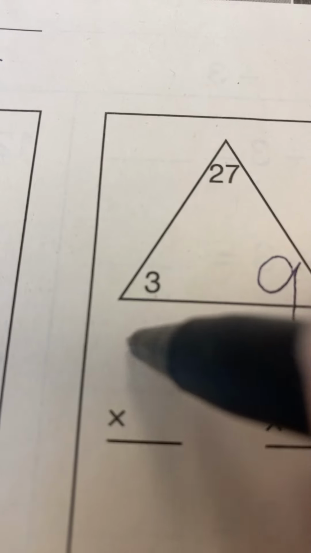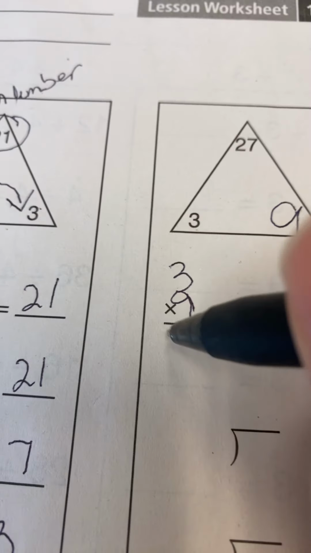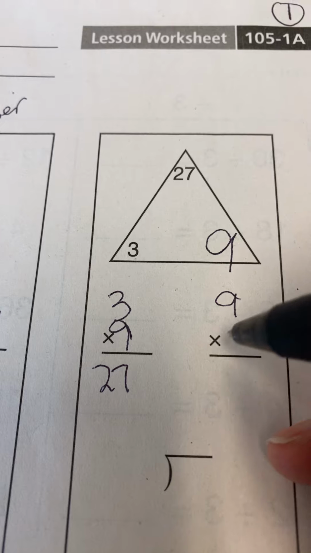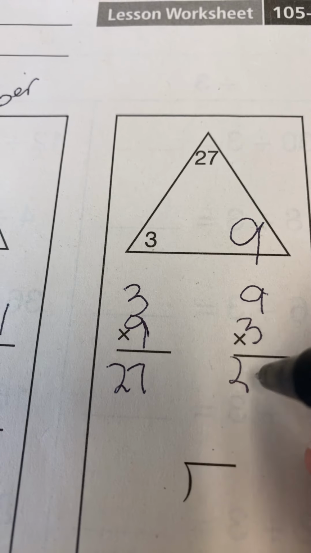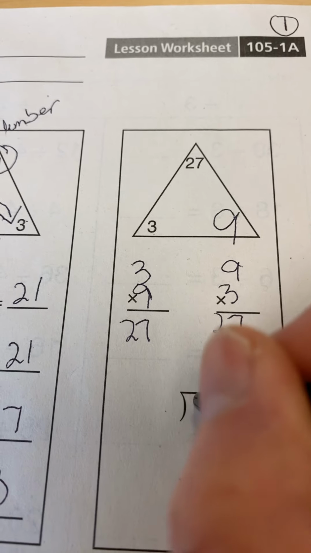Then I go ahead and write my factors again. 3 times 9 equals 27, and 9 times 3 equals 27. And this time we have a division symbol. I call it the house.